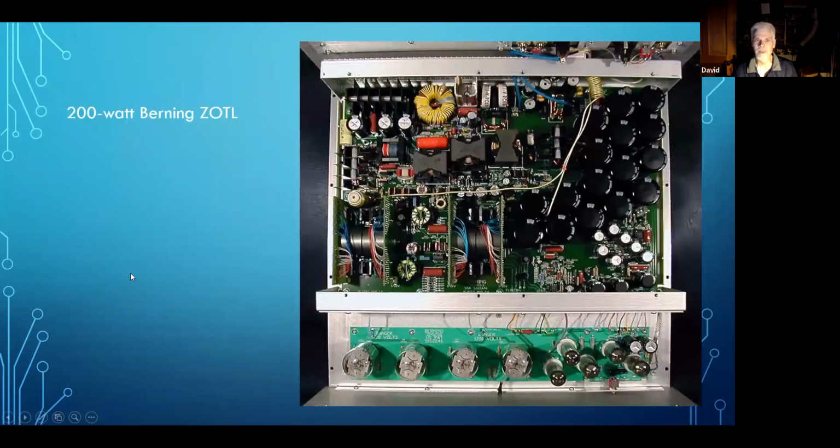So what does a 200-watt Berning ZOTL look like? Well, it's all power supply, impedance conversion, and energy storage. Very little audio. I mean, you don't have big banks of output tubes in parallel. It's a pretty simple audio path. These are largely DC coupled.